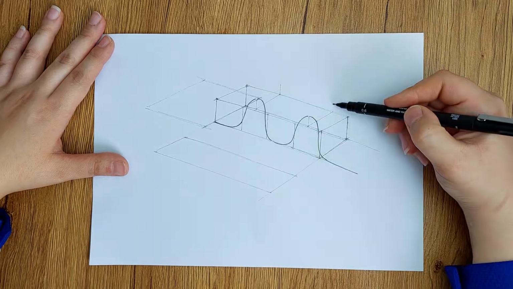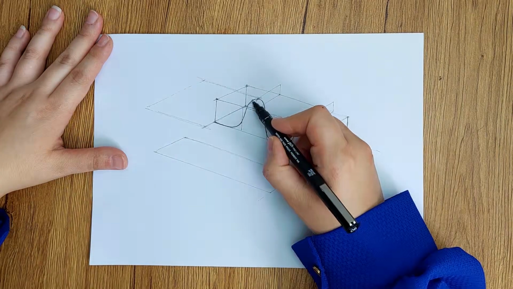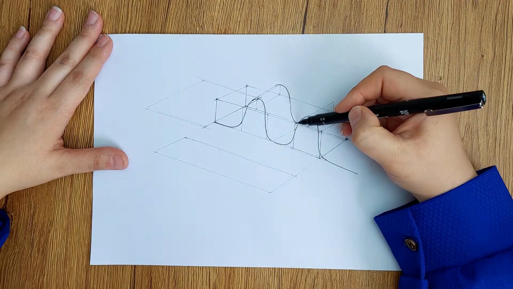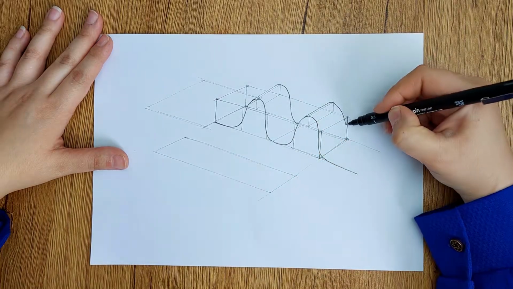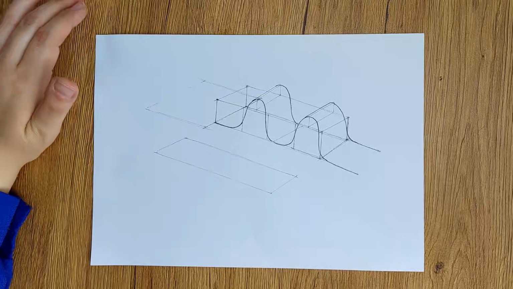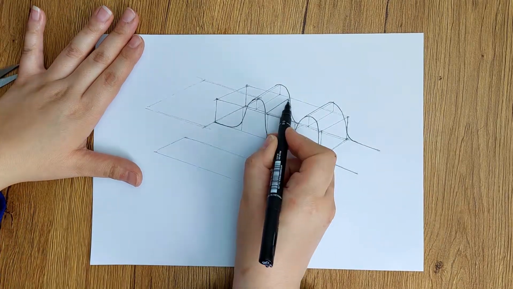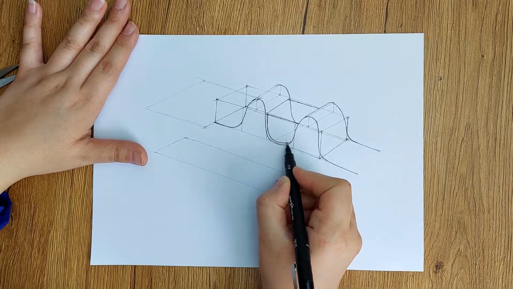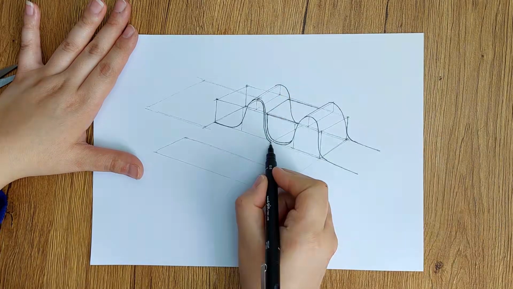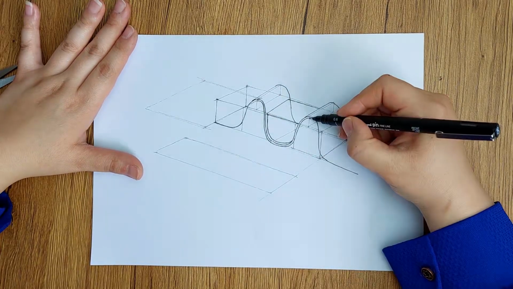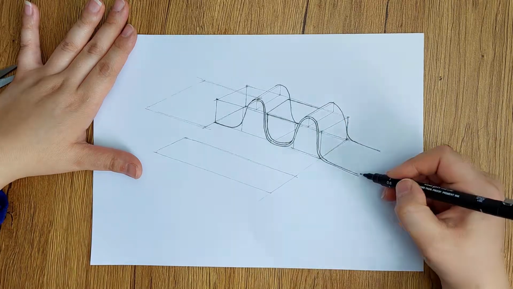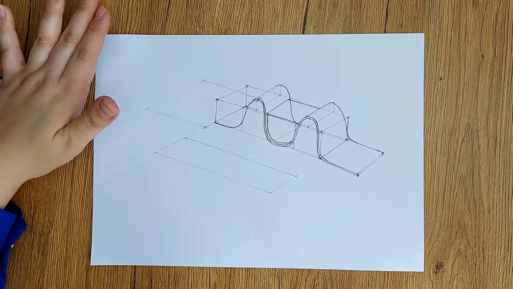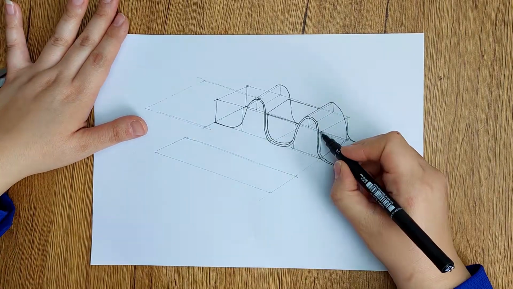Repeat the same curve at the back. Now I combine this curve with a cube. Don't forget to draw the thickness. Now this cube is coming out from the end of the form.